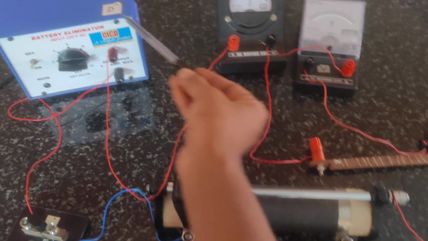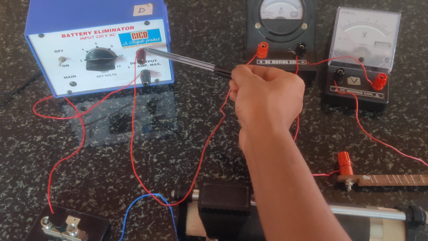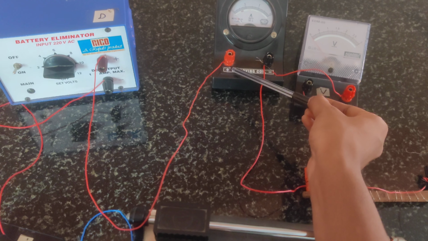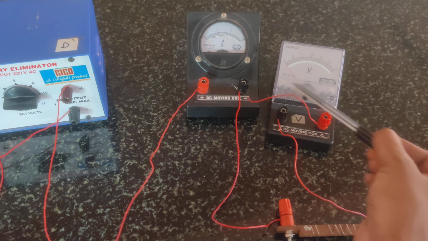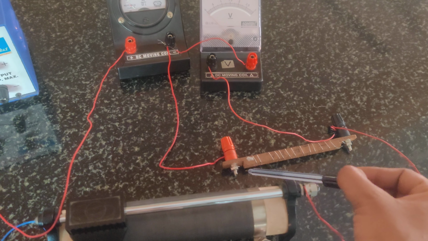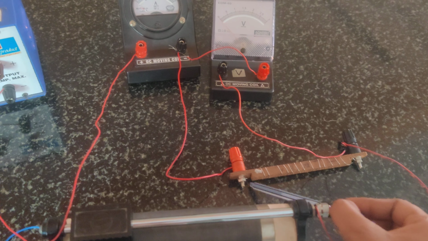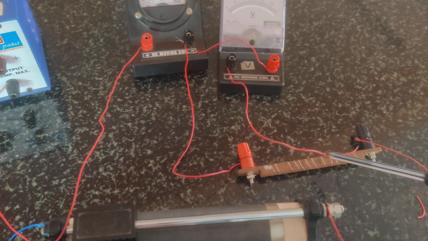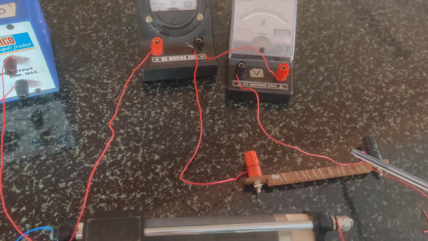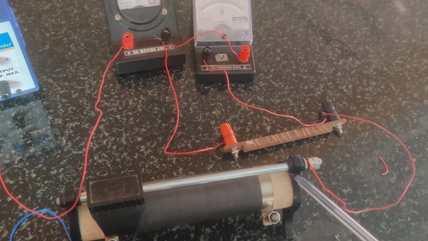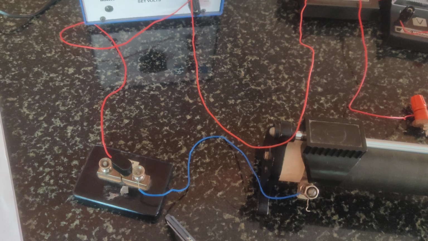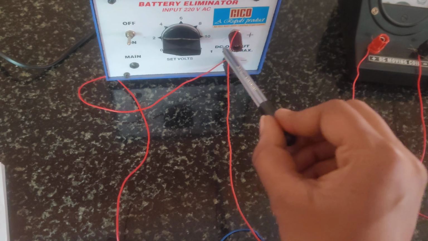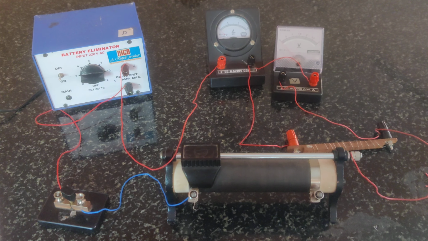So the positive of the battery is connected to the positive of the ammeter. The negative of the ammeter is connected to the positive of the voltmeter, and the same end is connected to one side of the wire which we have considered. Now the negative of the voltmeter is connected to the other side of the wire, and from the same side of the wire it is connected to the top end of the rheostat. The bottom end of the rheostat is connected to one end of the key, and the other end of the key is connected to the battery eliminator negative. So this becomes a complete circuit for the first experiment.